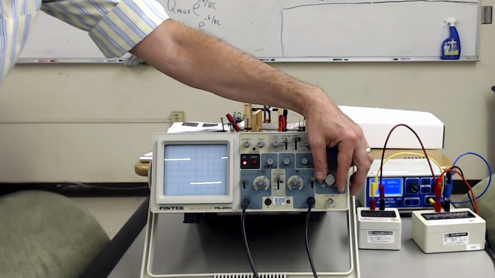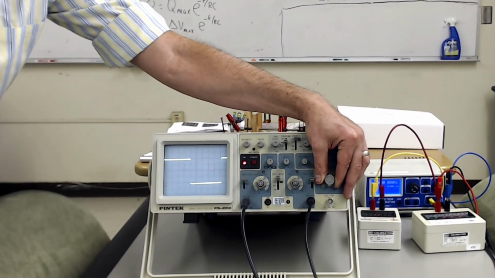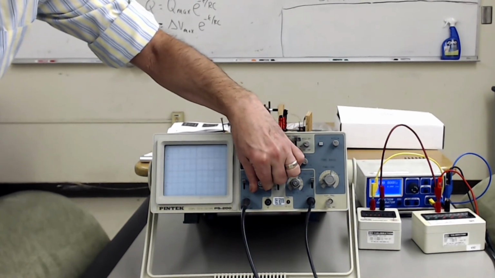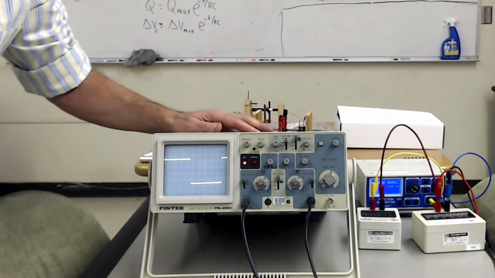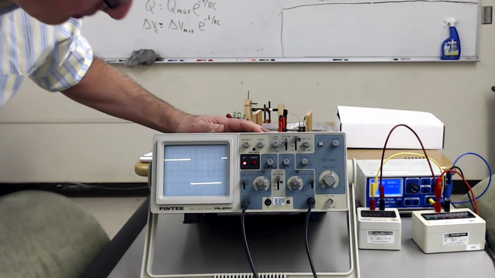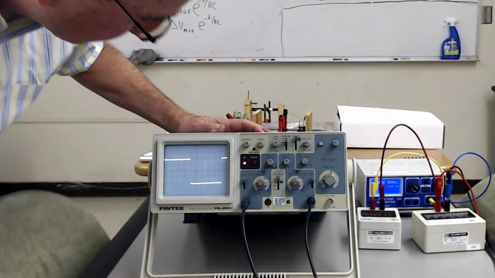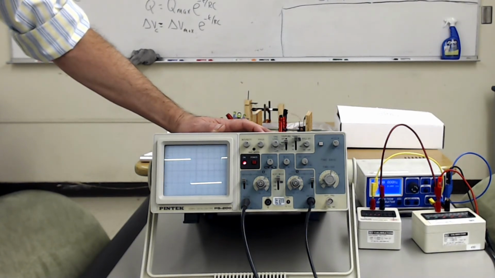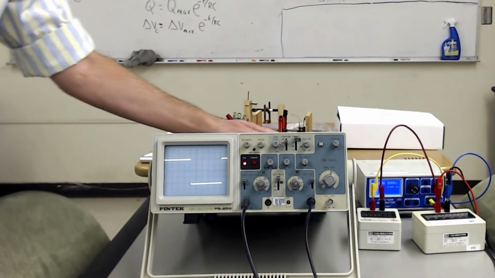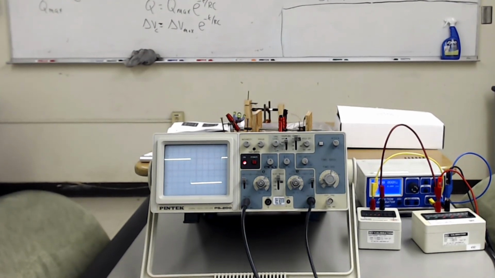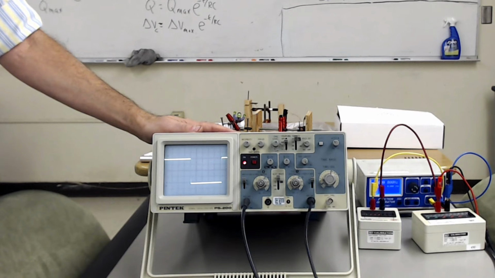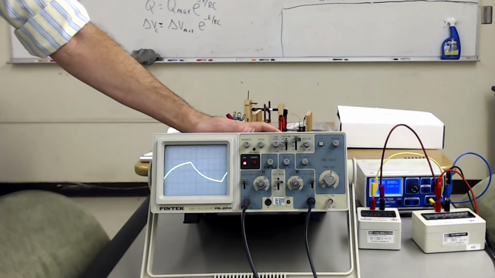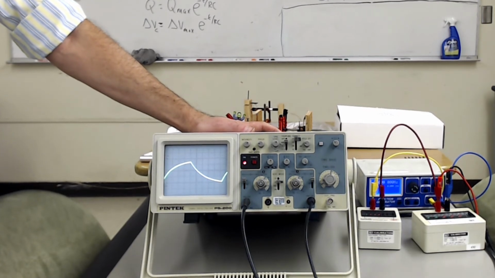This knob here allows me to adjust the time scale on the horizontal axis. And then this here allows me to change the scaling on the vertical axis. So right now it says 1 volt per division. Okay. So the voltage coming out of the power supply goes up 2 volts above ground and then 2 volts below ground. And then the other channel, this is the voltage across the capacitor. And now I can see them both.